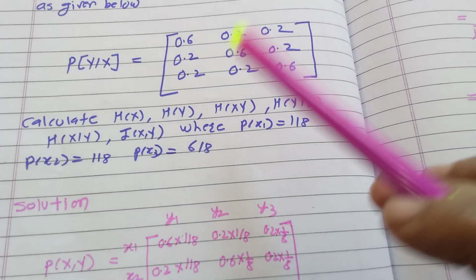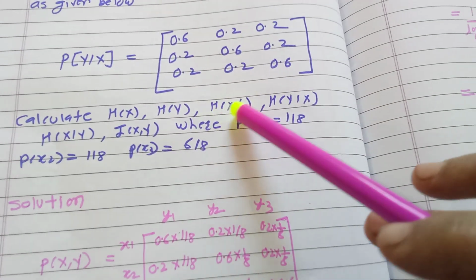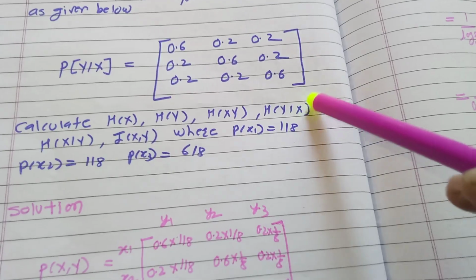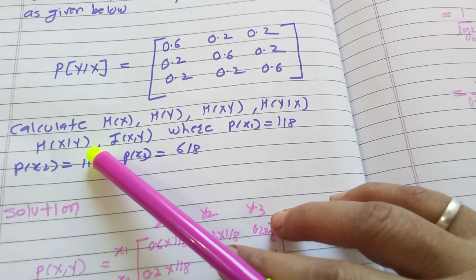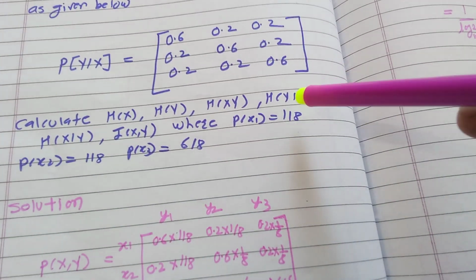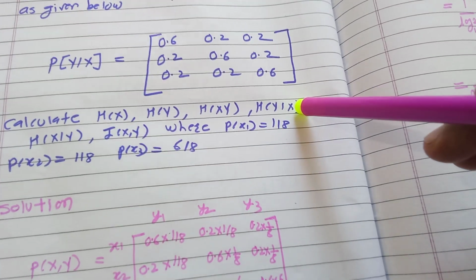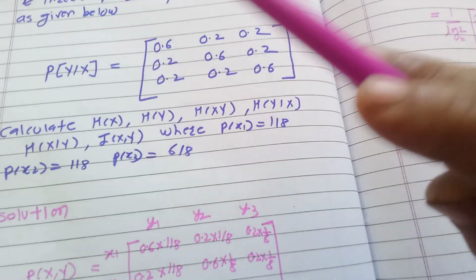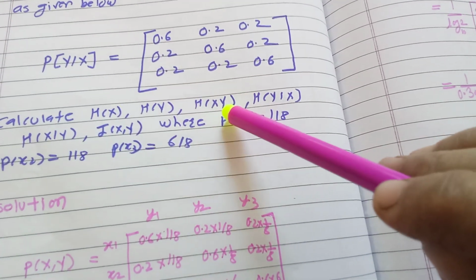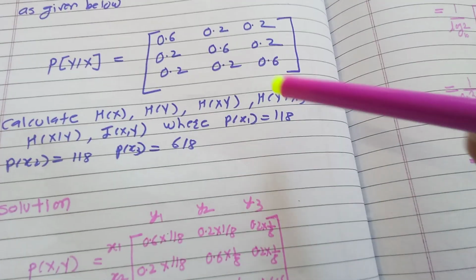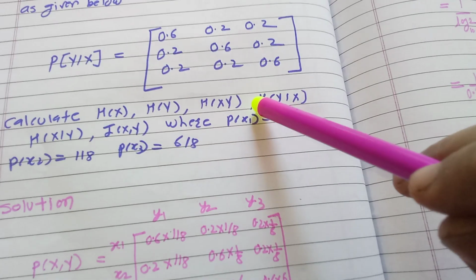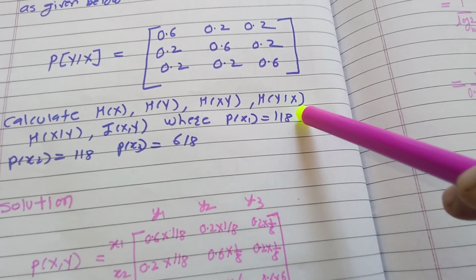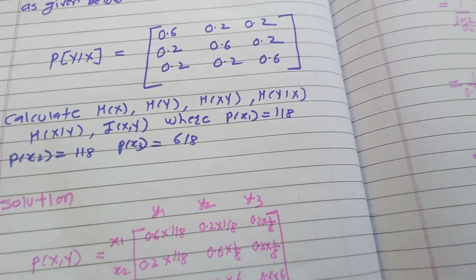That method is first you compute H(X,Y). First compute H(X,Y), this one. Don't go for H(Y given X) and H(X given Y). In many books they solve for H(Y given X), then H(X given Y), and after that they compute H(X,Y). If you remember, in the formula of H(Y given X), the probability is you have to use.